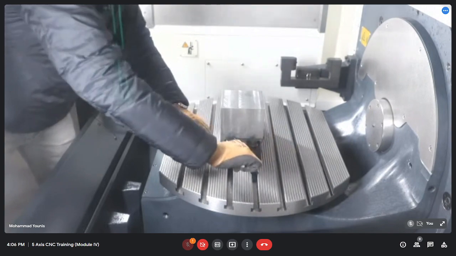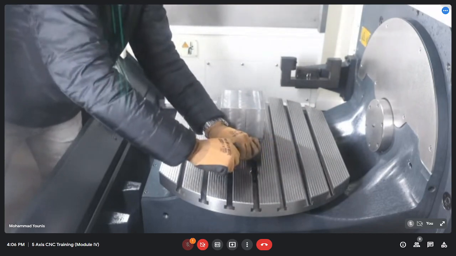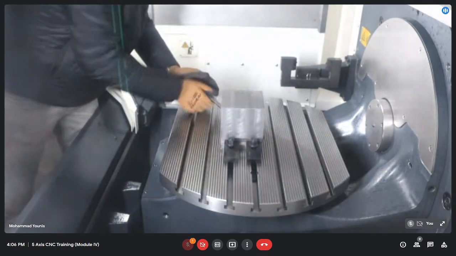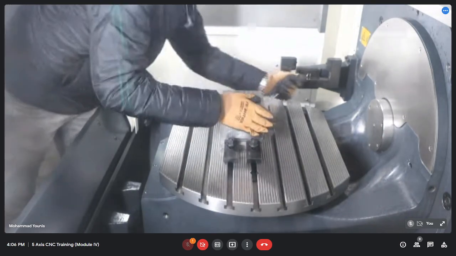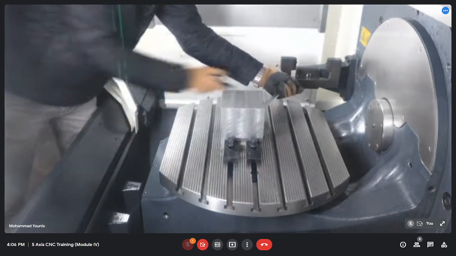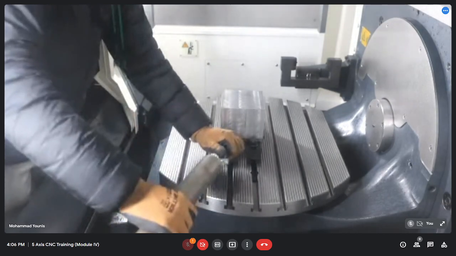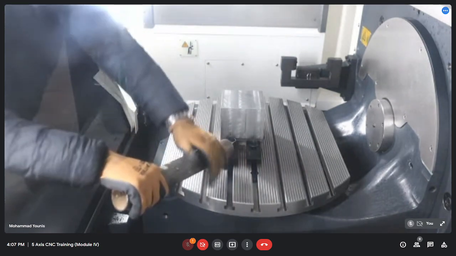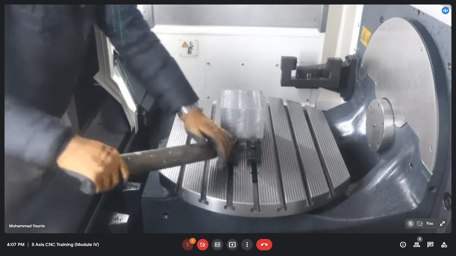So I will tighten these nuts enough so that the workpiece is relatively mounted on the work table. So it should be tight enough. Okay.